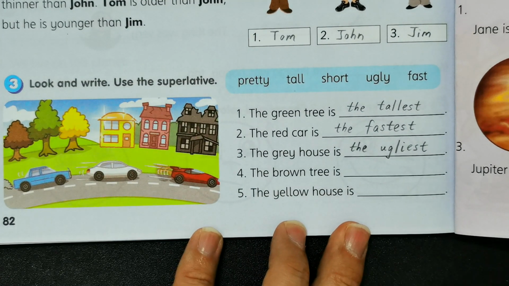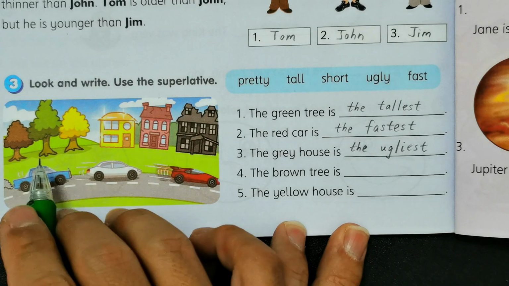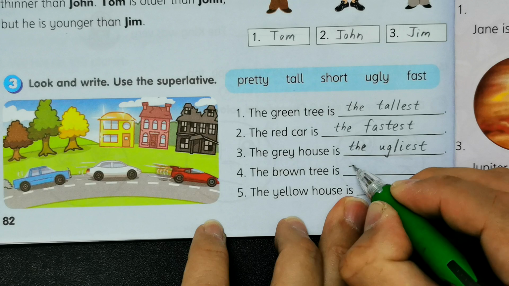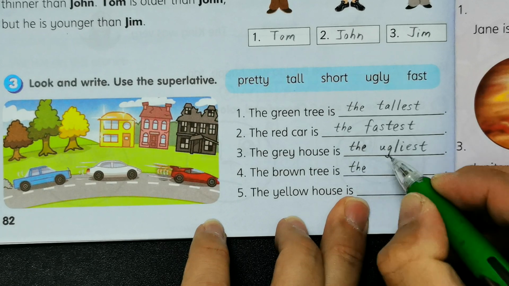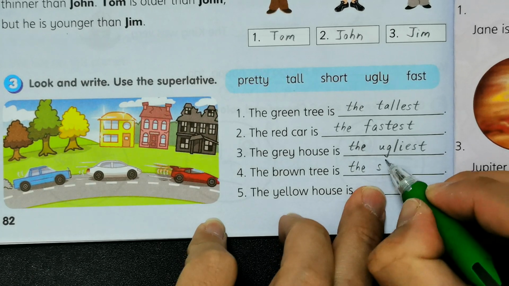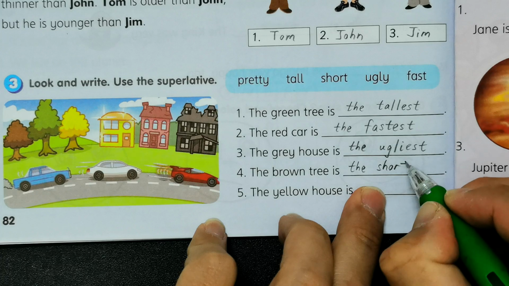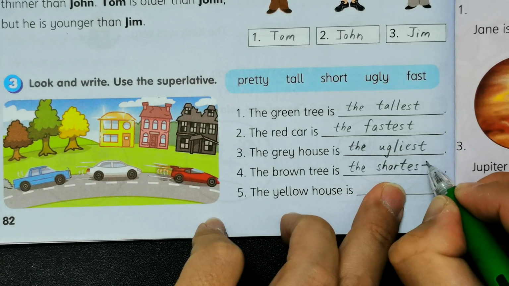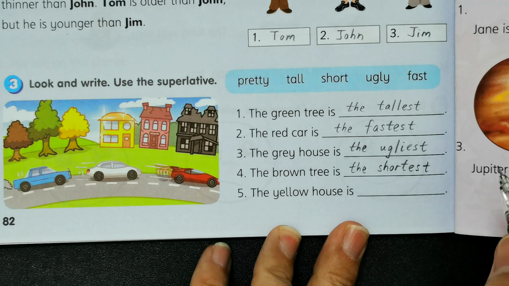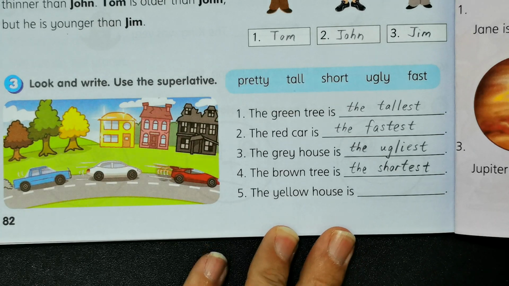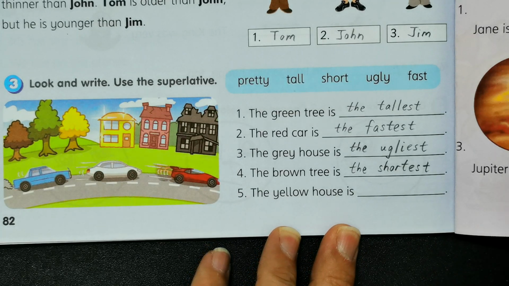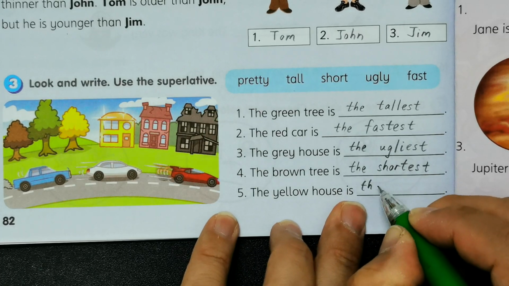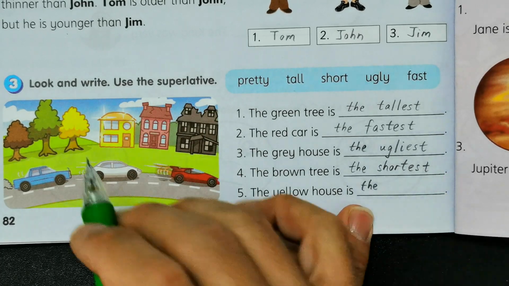And then number 4, the brown tree is, so among these trees, is the shortest. So we have this, the shortest. And then you add EST behind the T. And then number 5, the yellow house is the prettiest.